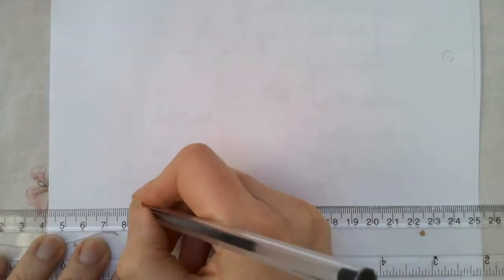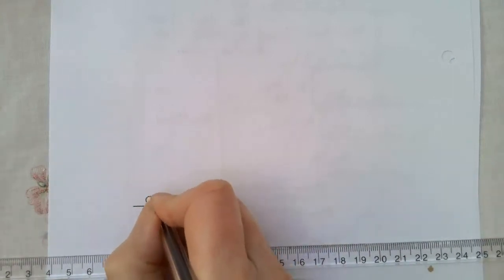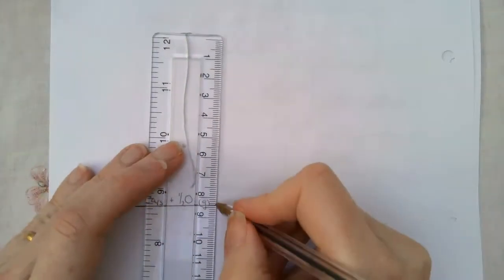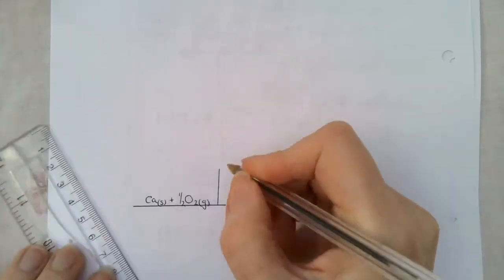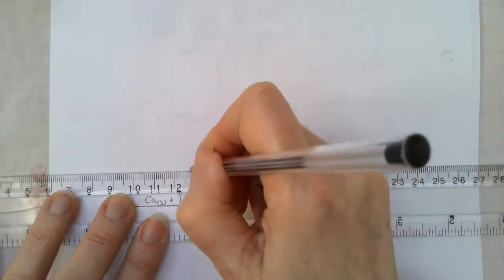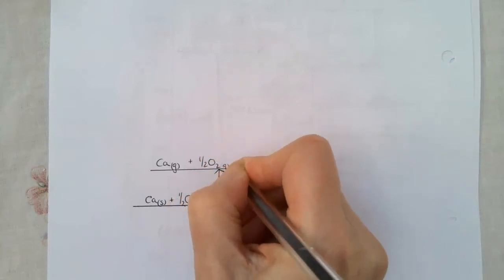Again, I'm going to start with my datum line relatively low down on a piece of paper, because I'm going to start with calcium, solid, and oxygen. And again, I need half an O2 gaseous molecule, or half a mole of molecules. First thing I'm going to do is atomize my calcium, because I'm going to get Ca gaseous, and again leave the oxygen alone for the moment.